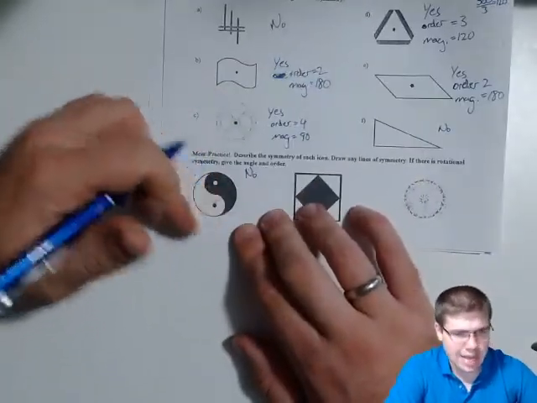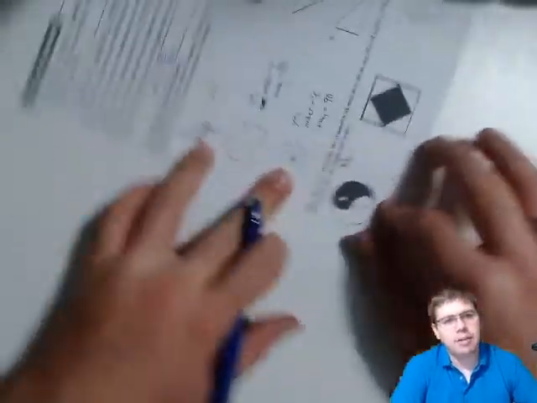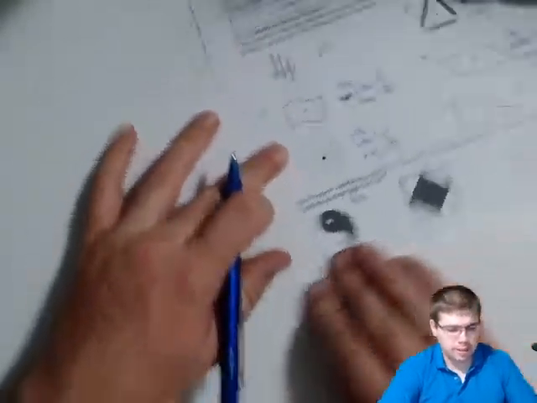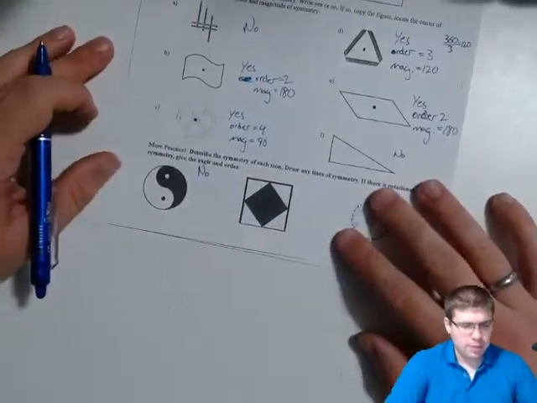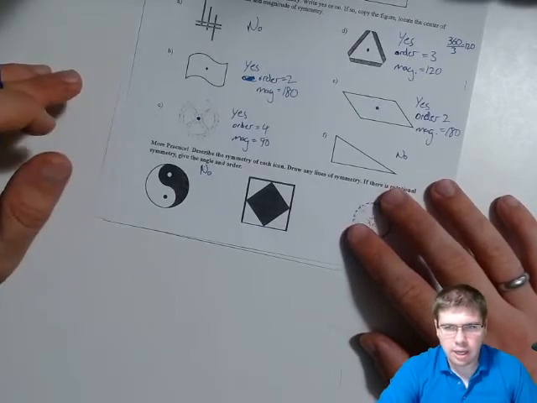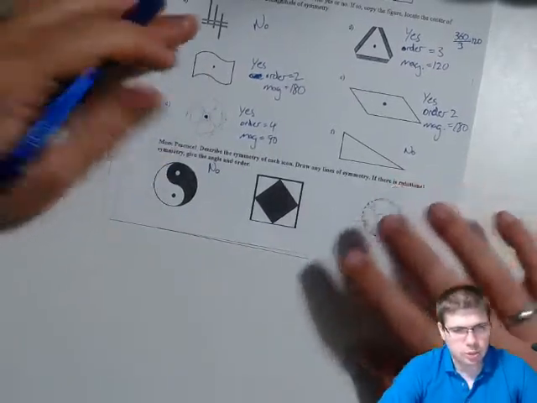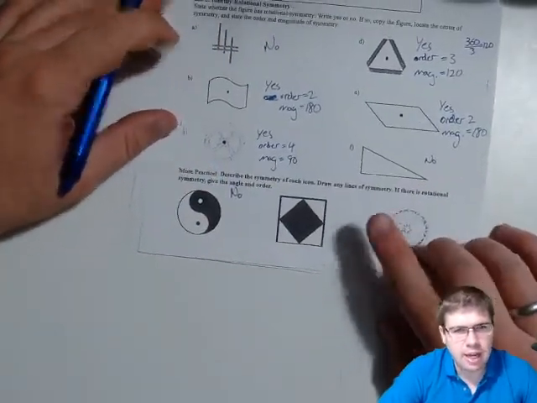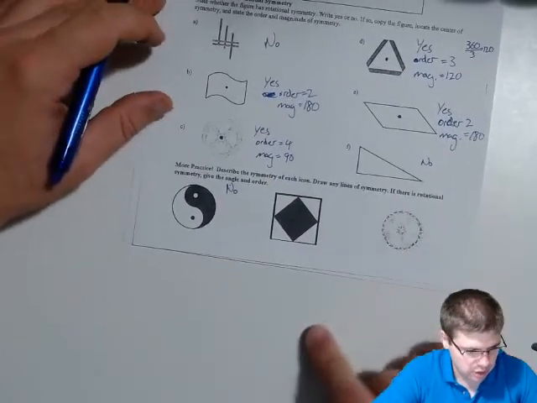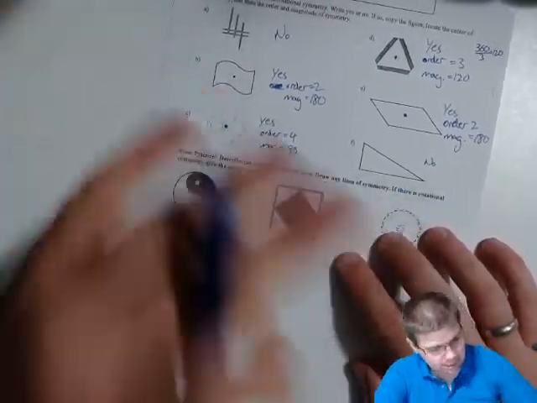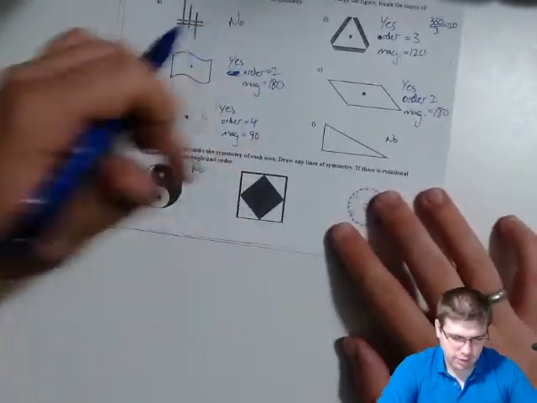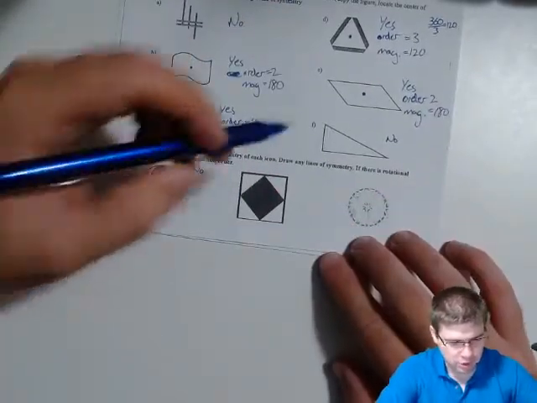If these were just lines drawn, then this one would have the order of 2 and the magnitude of 180 degrees. Actually, sorry, we're supposed to look at both types of symmetry, lines of symmetry as well as rotational symmetry. So no lines, nothing on that one, even though we could have if there was no shading.